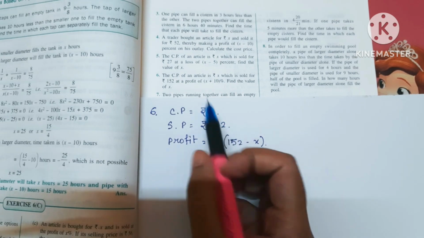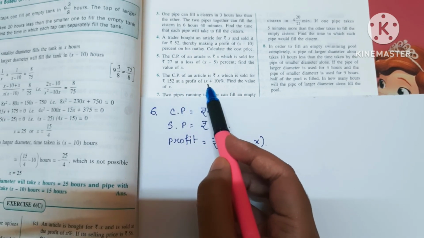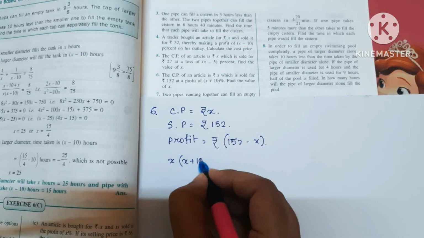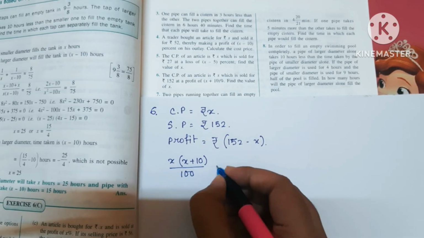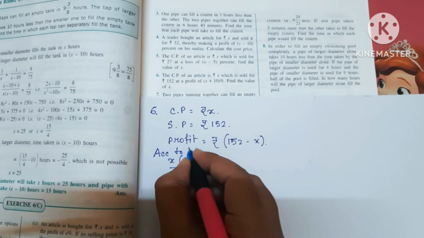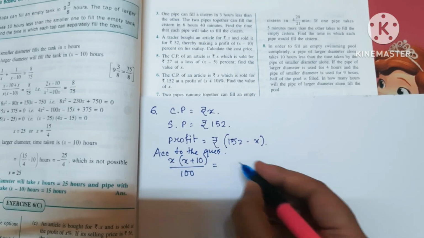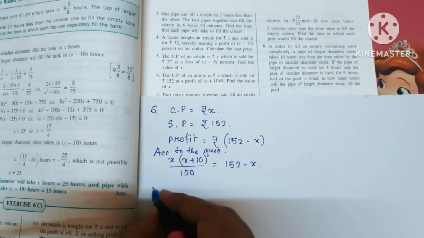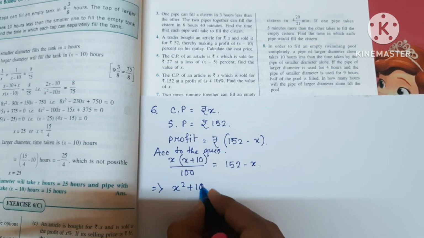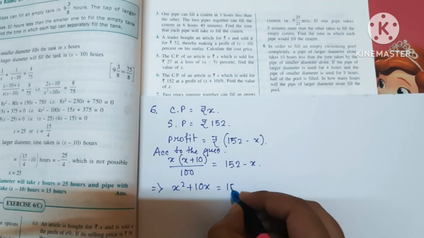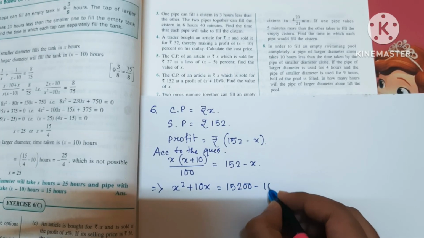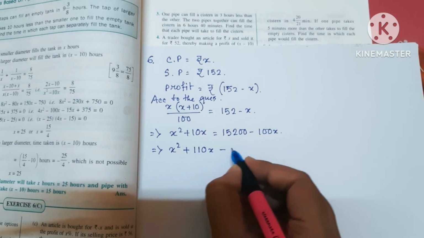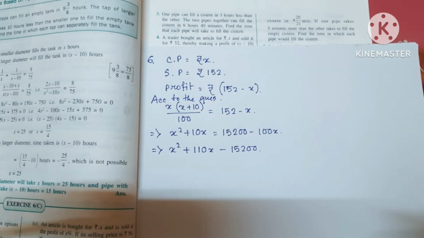Now see, at profit of x plus 10%, so x into x plus 10 by 100 equal to, according to the question, this one. So x square plus 110x minus 15200.